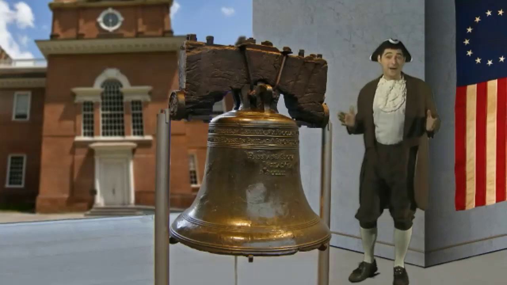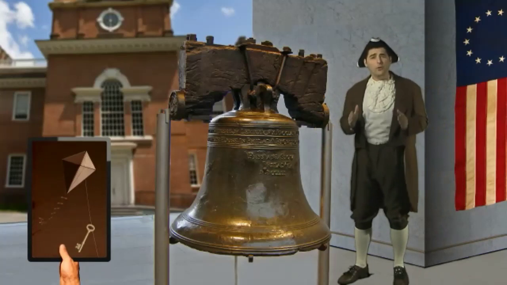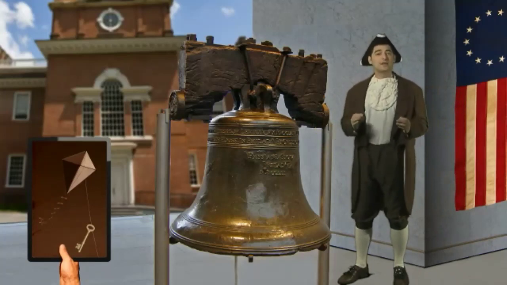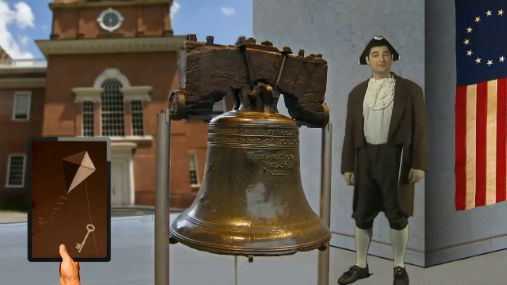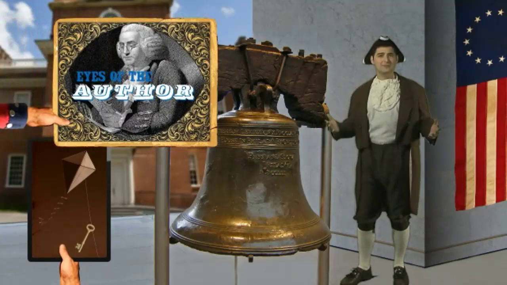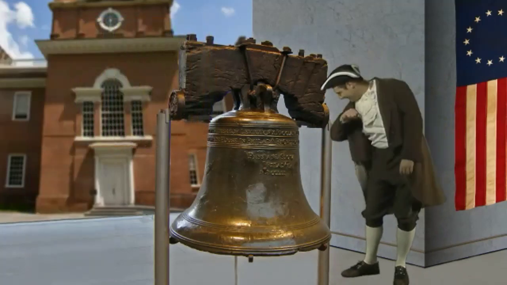Sure, you can learn a lot about history from textbooks and other non-fiction sources, but historical fiction gives you more than just the facts and statistics. Readers get personal, first-hand accounts of exciting moments in history. They experience all the sights and sounds of events through the eyes of the author.